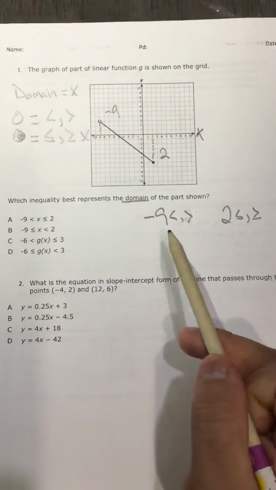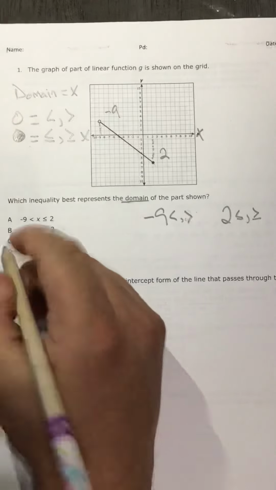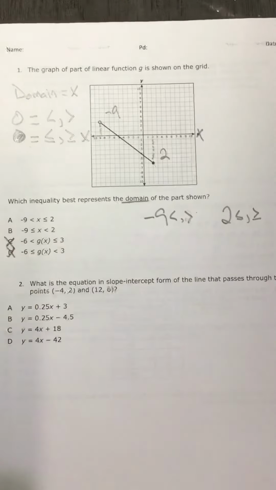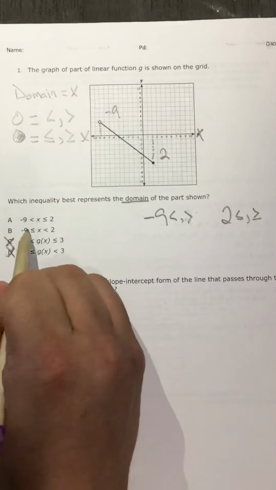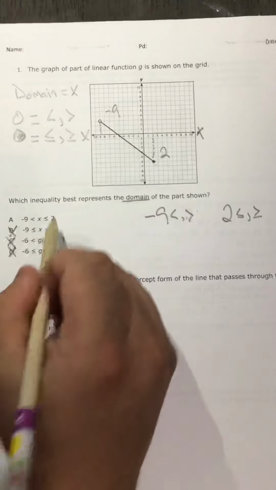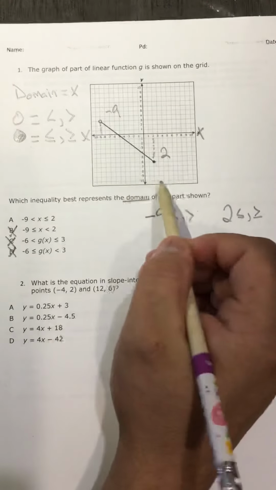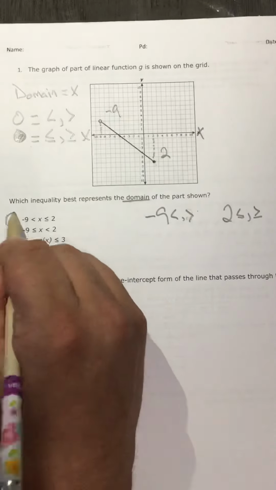Sabiendo que estamos trabajando con estos números en el punto, -9 y 2, sabemos que C y D están afuera. No caen esos números. Sabemos que -9 es menos o más. Aquí no caen porque el círculo no está lleno aquí. Entonces también B está afuera. Con saber cómo leer esta gráfica y dónde caen los puntos en X, sabemos que la respuesta es A.